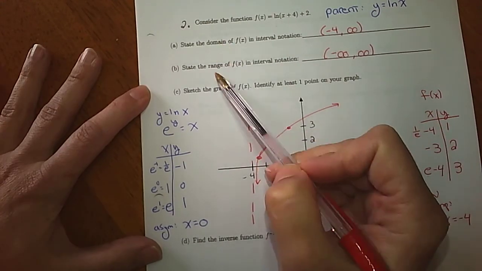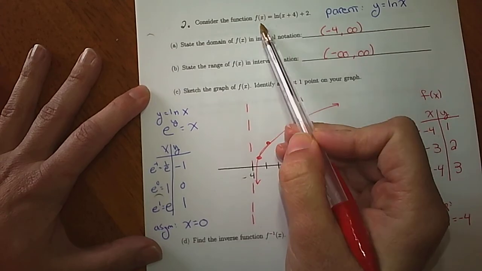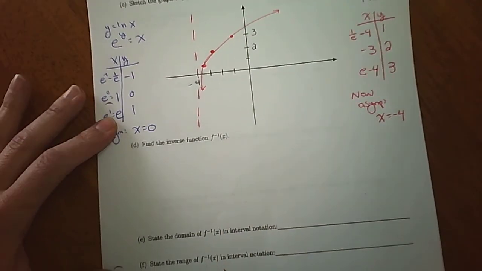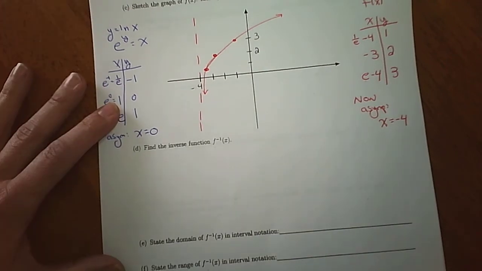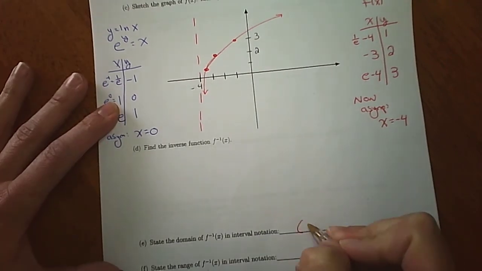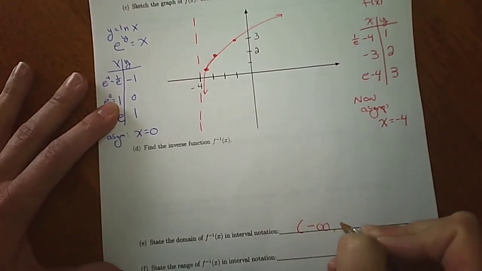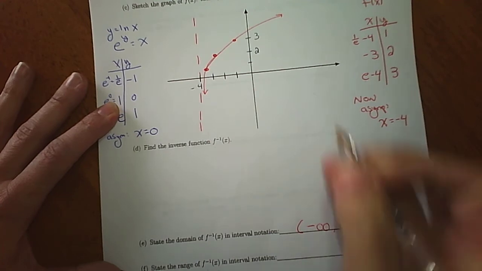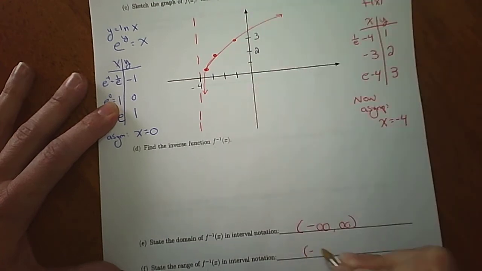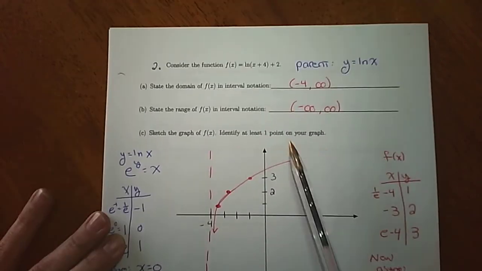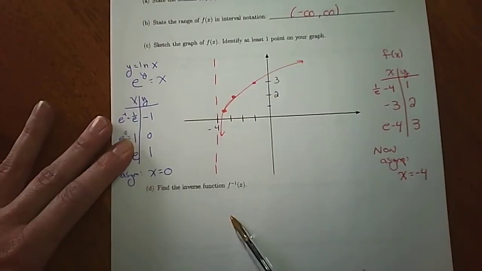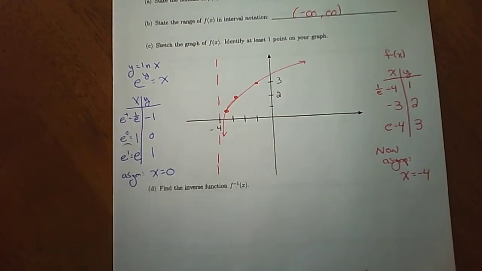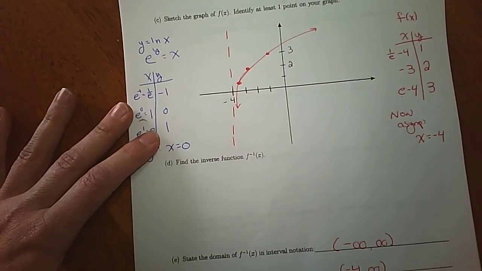If I know the domain and range of the original, then I automatically know the domain and range of the inverse because all I have to do is flip-flop them. So my domain is going to be the range, or the y of the other one. And the range is going to be the domain. So I just flip-flop those. So I already know these answers because of these two before I even do the inverse. So keep things easy.